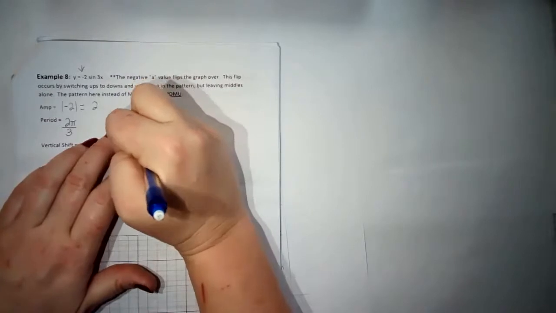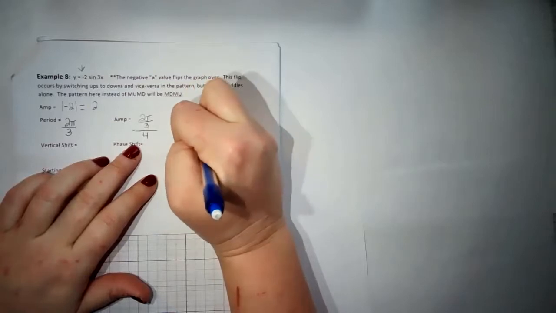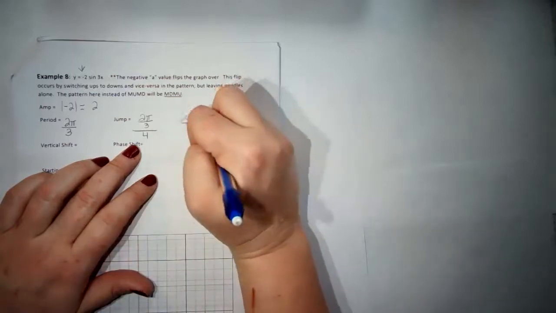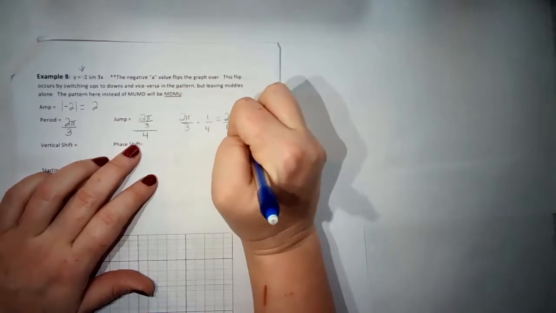Okay, remember your jump is the period divided by 4. Now we have a little bit of messy algebra because we have 2 pi over 3 divided by 4. We're not going to be scared because we're going to keep, change, flip, and then it's not bad. We're going to keep, we're going to change, and instead of having 4, what are we going to flip it into? 1/4. That's just 2 pi over 12, or reduced, that's just pi over 6. That's a nice little jump. That's not scary.